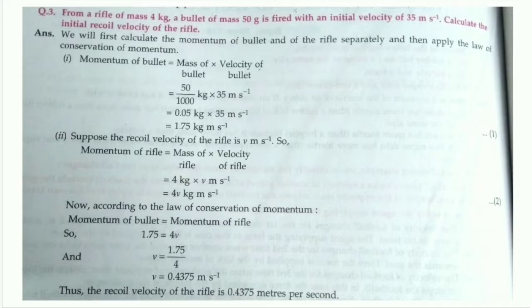First of all, we find out the momentum of the bullet. That is given by the formula mass into velocity. The mass of the bullet, 50 grams, is converted into kg by dividing by 1000. And so here we get the momentum after the calculation as 1.75 kg meter per second.